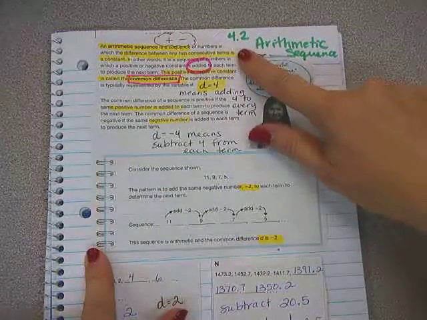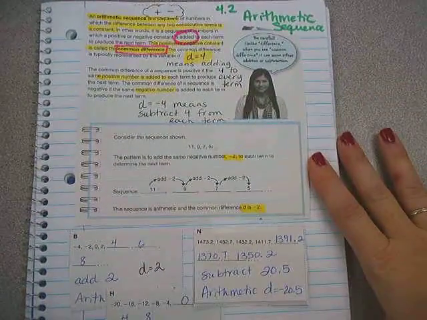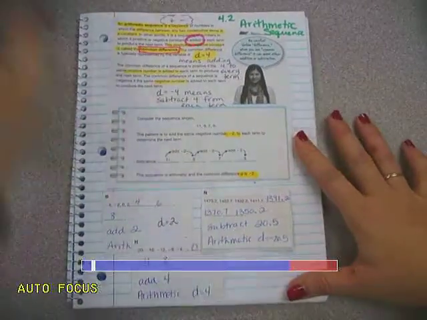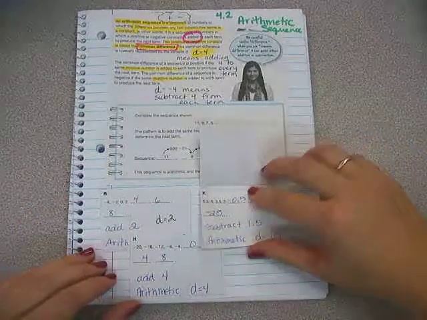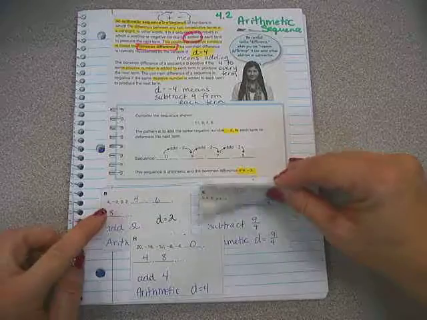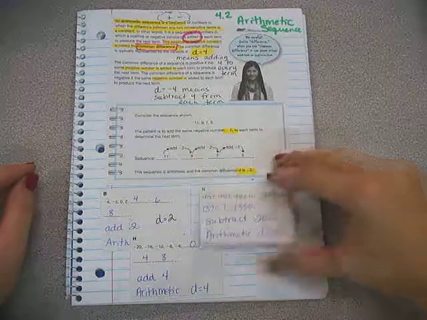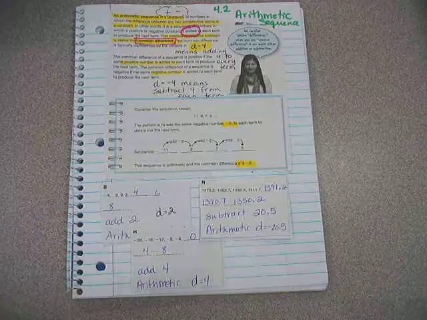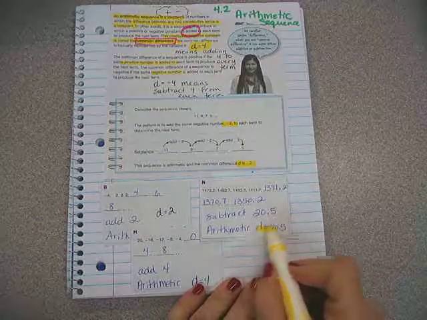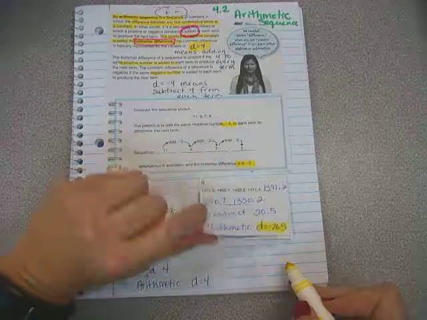Give yourself a title, 4-2 arithmetic sequence, and then at the bottom I would like you to glue and tape the 5 examples of arithmetic sequence. So that's cards B, H, N, K, and E. And on each of those cards I want you to write what the D value is, what the common difference is.